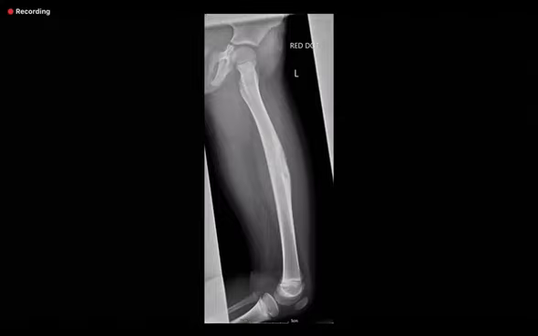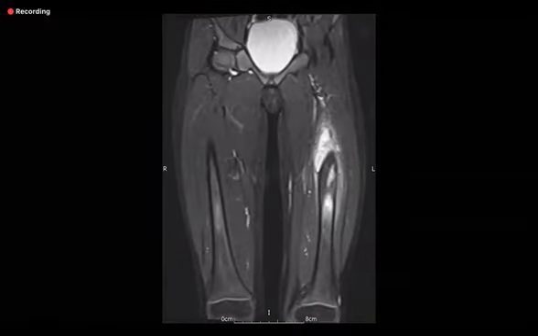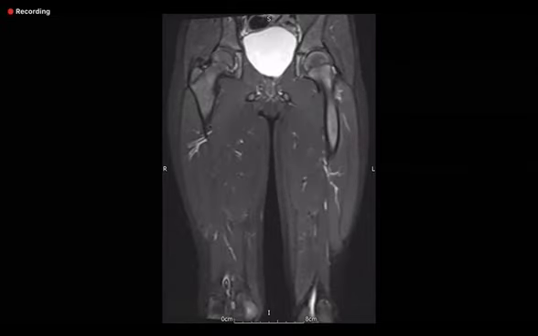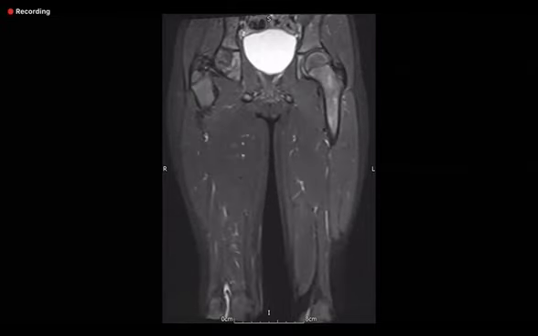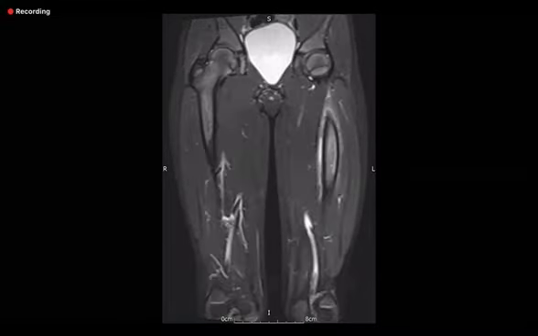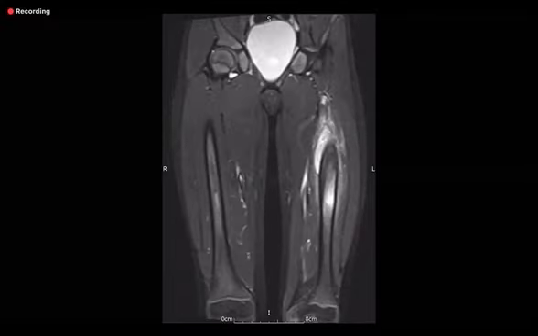Okay, let's go to an MR. We've got an MR. You can scroll through. What sequence is this? This is an axial fluid suppressed, fat suppressed sequence, a STIR most likely.